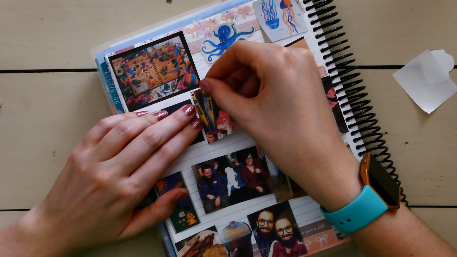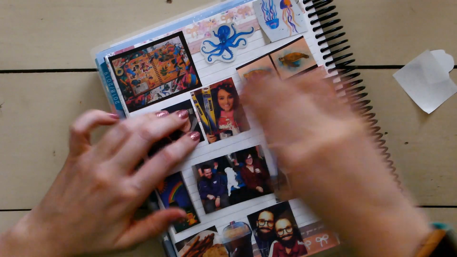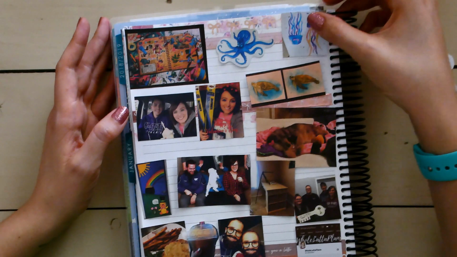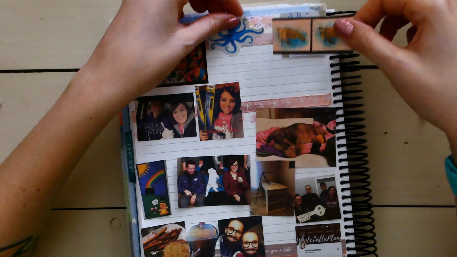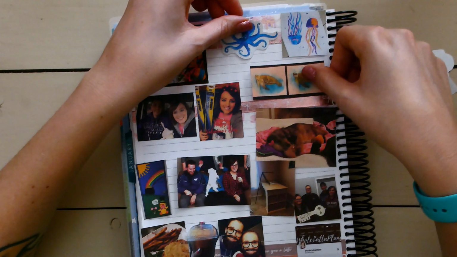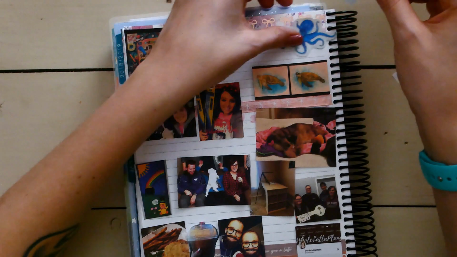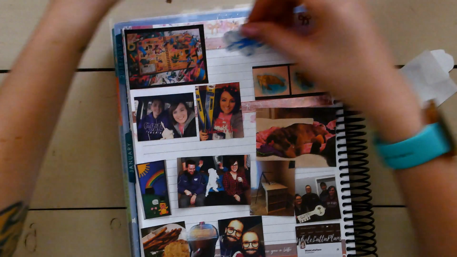I think I want to bump this up just a touch, like that. That way I can bump this in the corner. Actually, possibly, how do I want this? I thought I would be able to sit here and talk while I did this, but I think it's going to be harder than I thought.